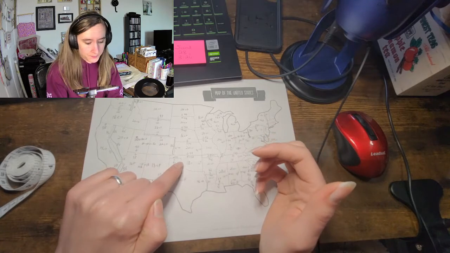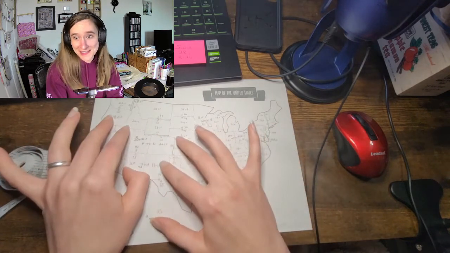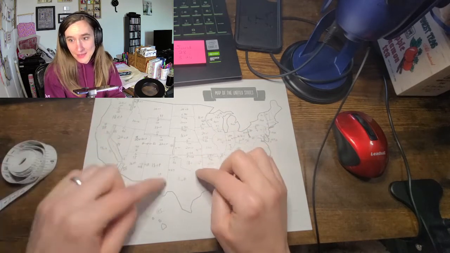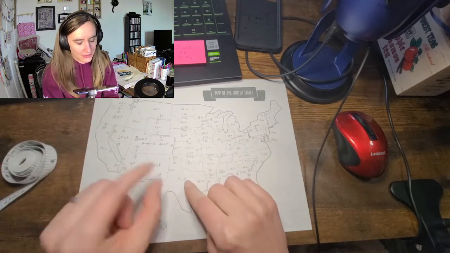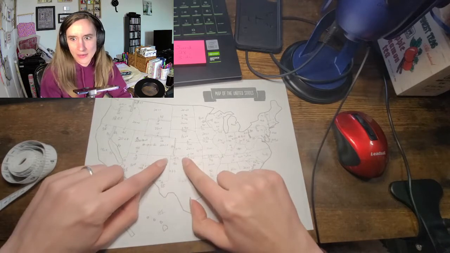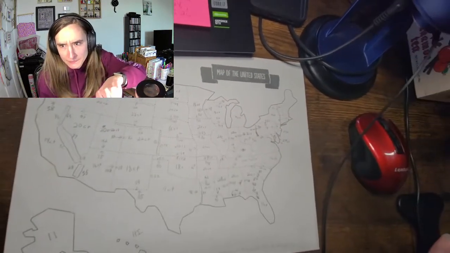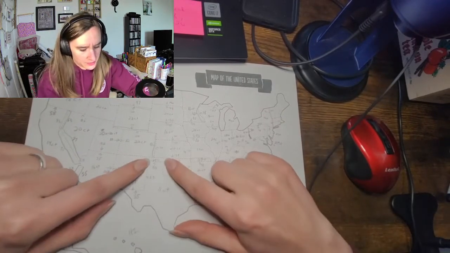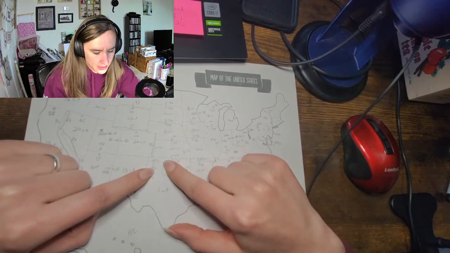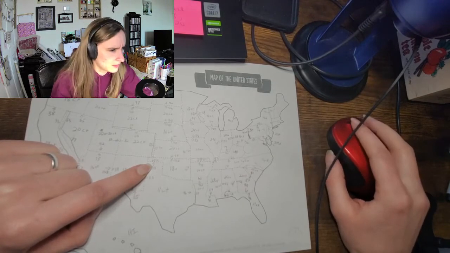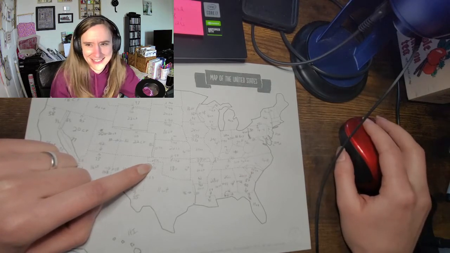conveniently, all the western states have straight borders, and a lot of times they line up. So Texas, I said, okay, that's 11 count. And this small section right here, let me see if I can zoom you in a little bit better. This small border right here, in Texas, it's 30 stitches wide.